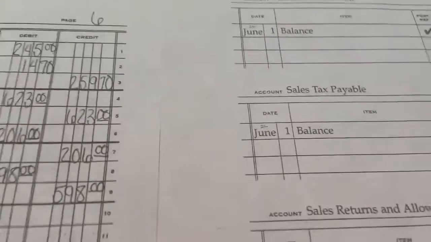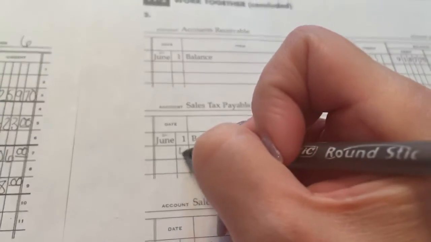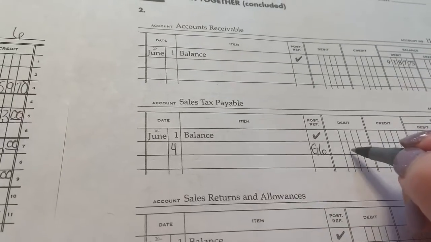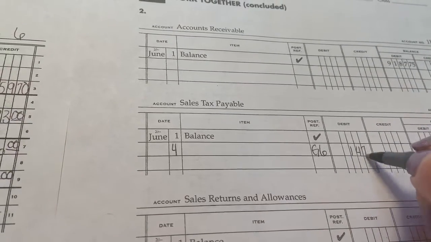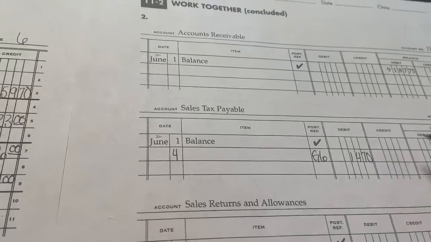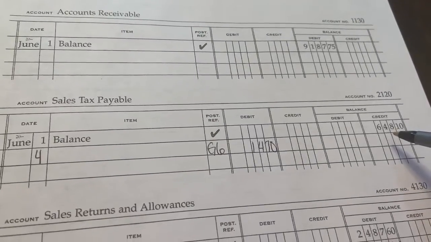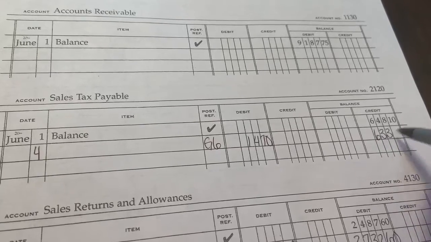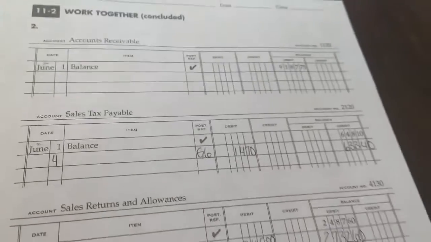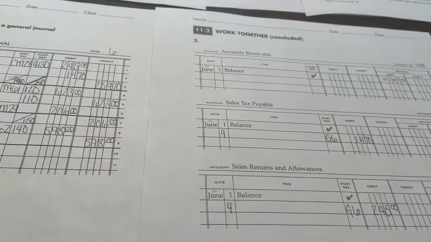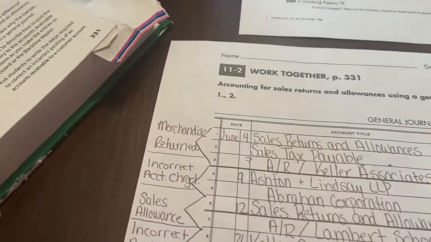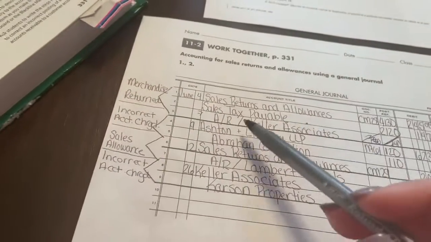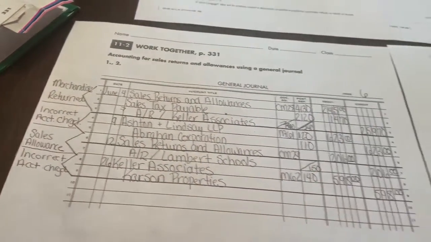Okay. Now I have sales tax payable. I'm going to go over here. June 4th. G6. I have a debit of $1470. I'm going to subtract that from my credit balance of $633.40. Take my 2120. 2120. Accounts receivable, Keller Associates.